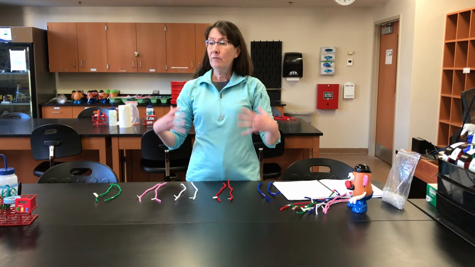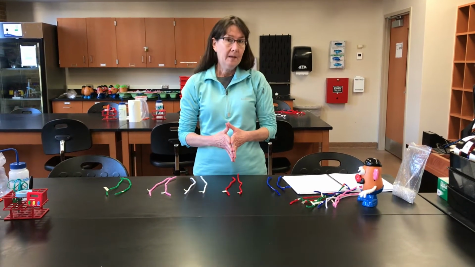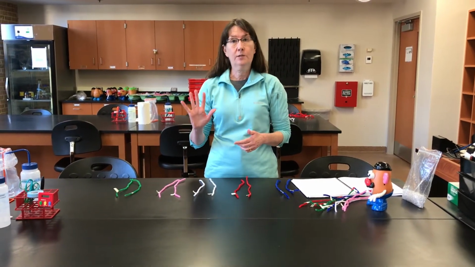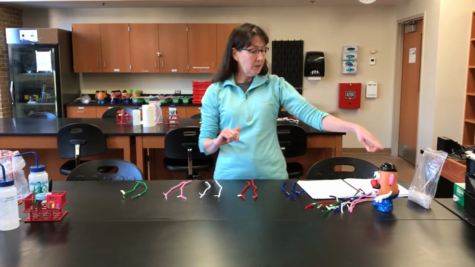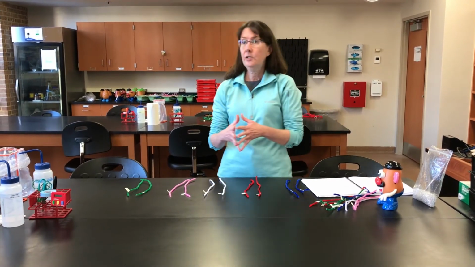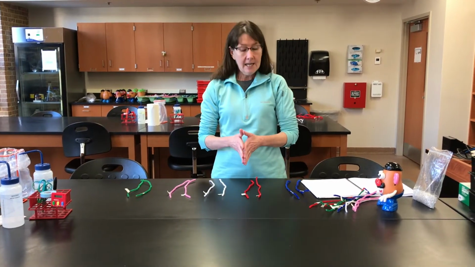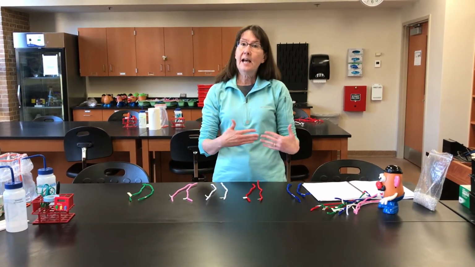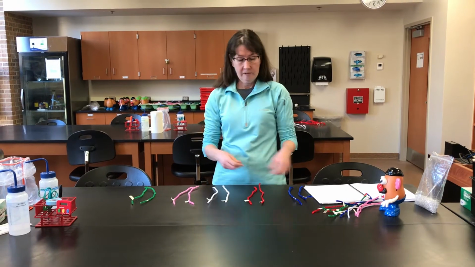Okay, now we're ready to start activity 2. Now we're going to have 5 different characteristics for our potato heads, and those characteristics are listed on page 48. Potato head is going to start as heterozygous for every one of those characteristics.